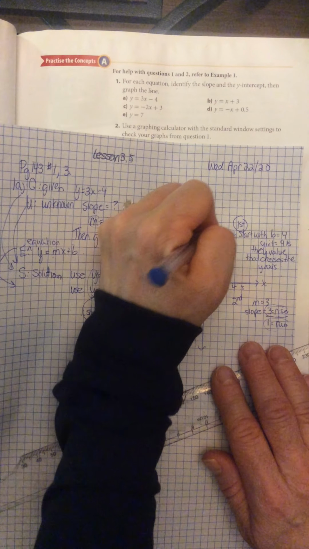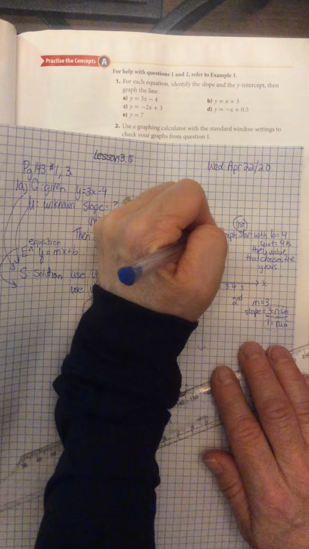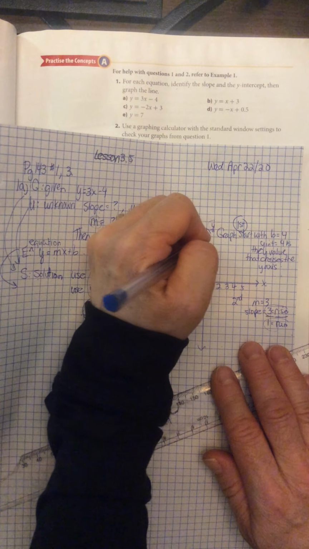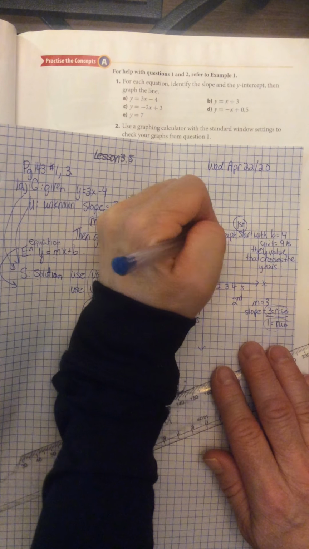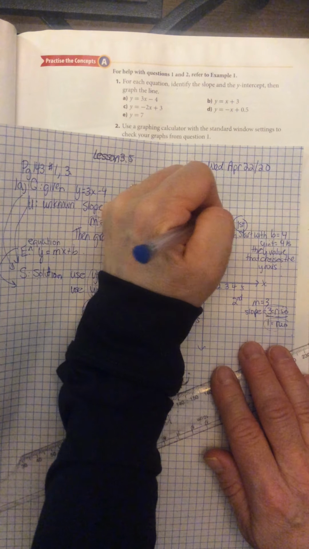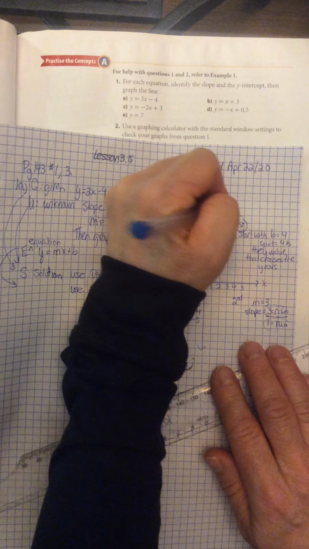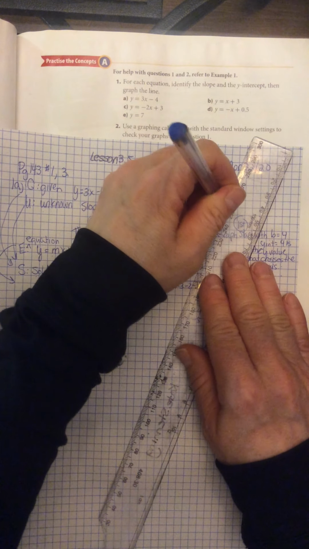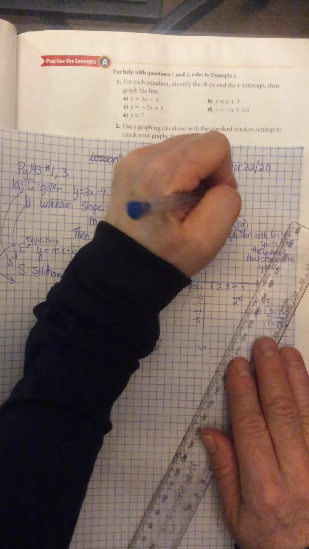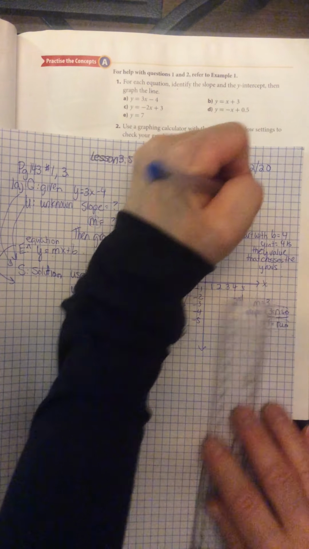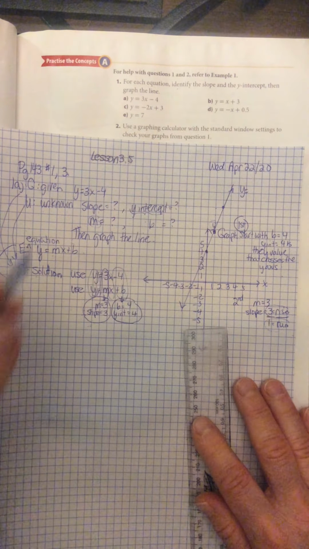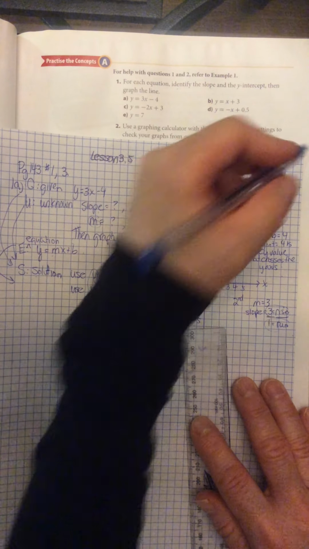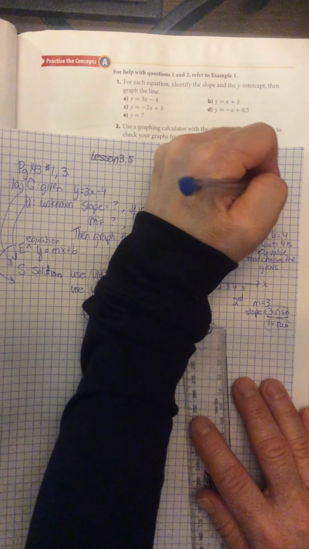1, 2, 3, then over 1. I'll do that again. 1, 2, 3, and then over 1, and then keep going. 1, 2, 3, and then over 1. 3 points are enough. Okay, so that's y equals, and then whatever we said that was, 3x minus 4.